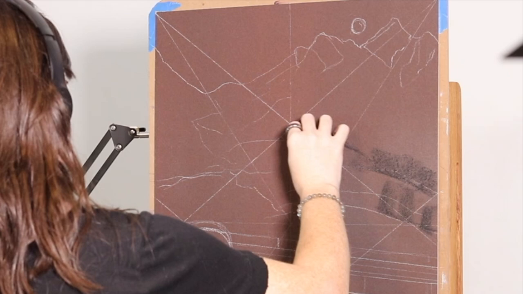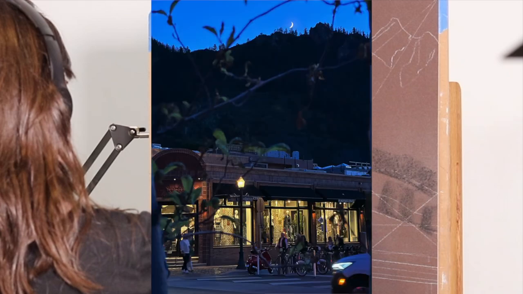And before I get too ahead of myself, here is the reference photo for your reference. I really hesitate to even add it in because there's so much I omit, but I thought it could be helpful to see.